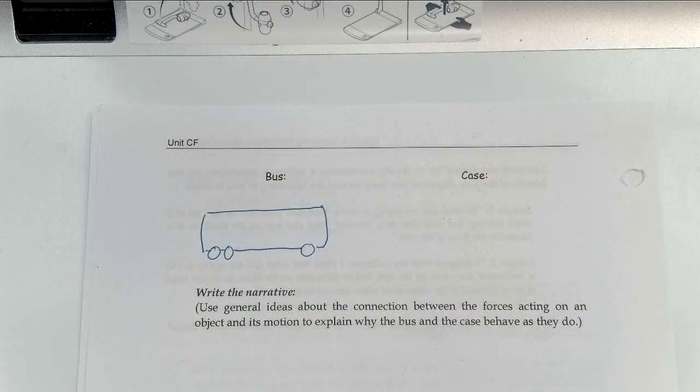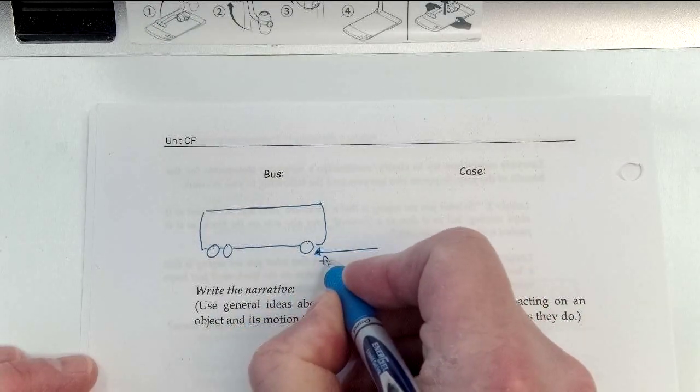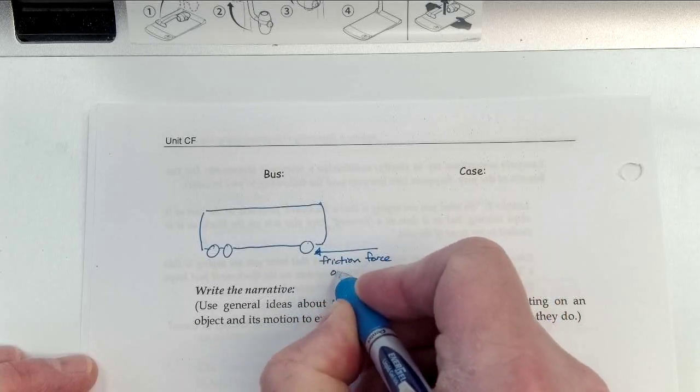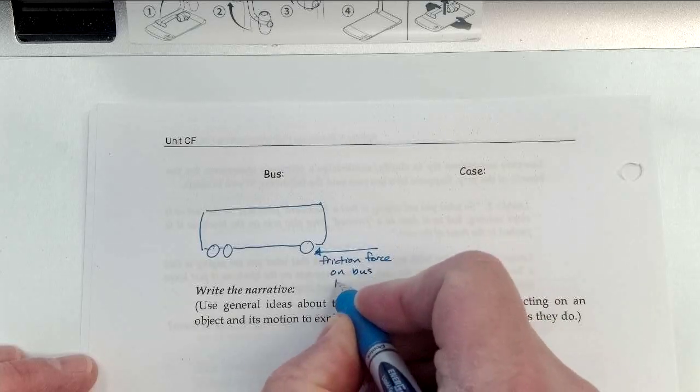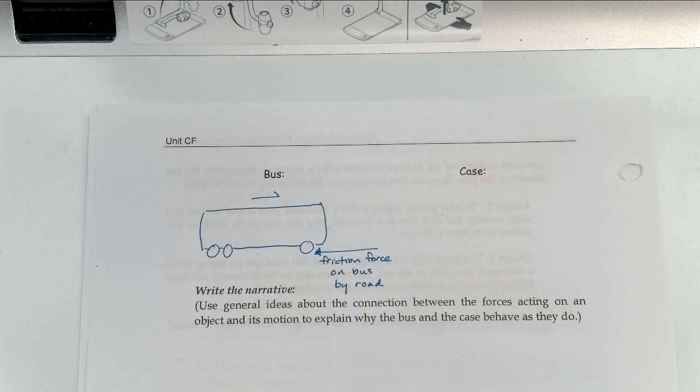And if a bus is going to stop, we'll assume the driver takes their foot off of the gas and puts their foot on the brake, so there is nothing pushing the bus forward any longer, but there is a friction force on the bus by the road. And the bus is moving in that direction. That's really all you need to explain why the bus stops.